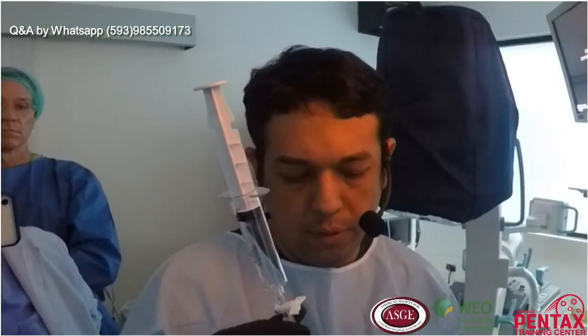Now, I am already fixed with my needle. I am in a very good position here. This is the tip of my needle, okay? And I will use bupivacaine first. Give me bupivacaine, 10 ml. This was the first EUS therapeutic.